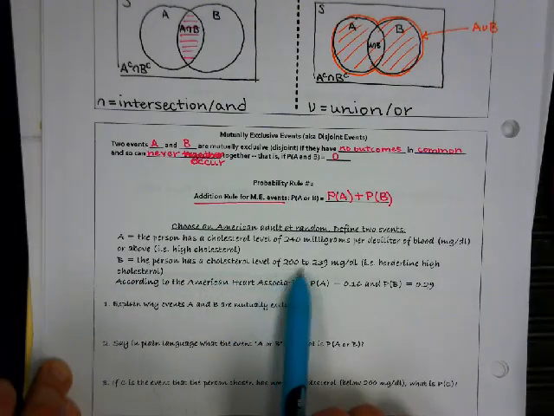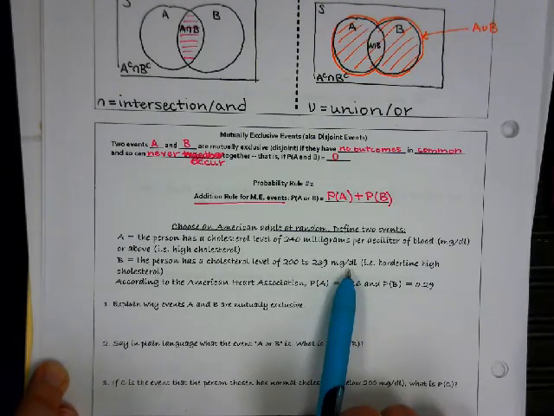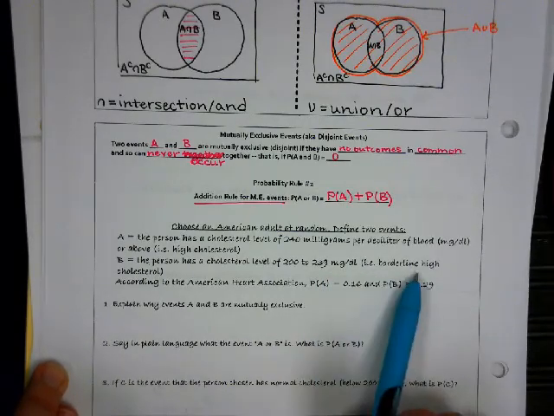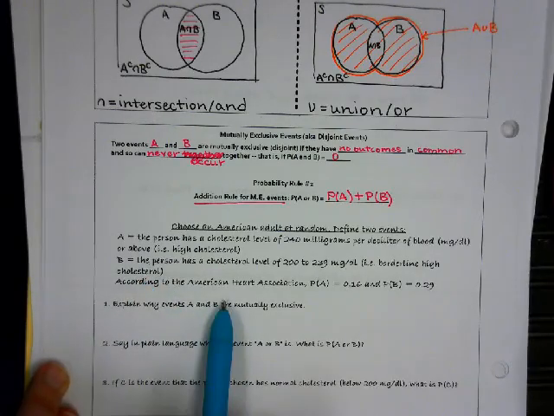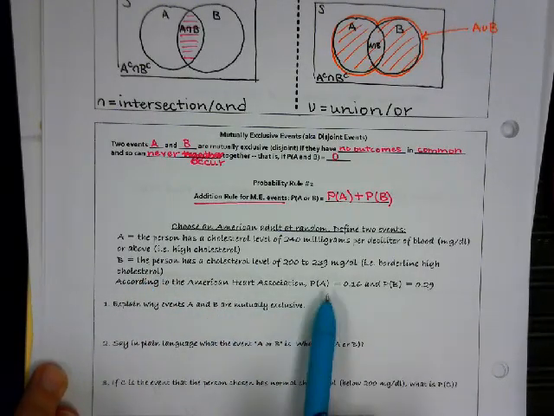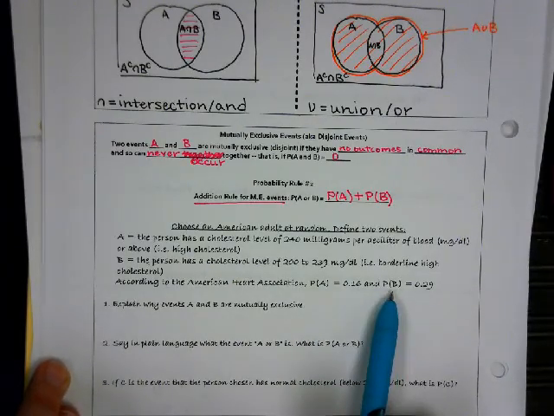According to the American Heart Association, the probability of A, that a randomly chosen American adult has high cholesterol, is 0.16. And the probability of B, that a randomly chosen American adult has borderline high cholesterol, is 0.29. Explain why events A and B are mutually exclusive. Why are A and B mutually exclusive?